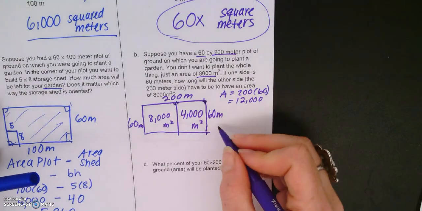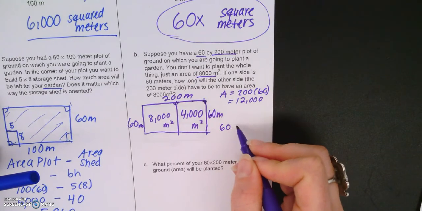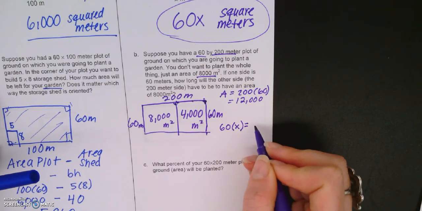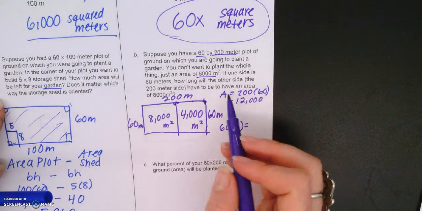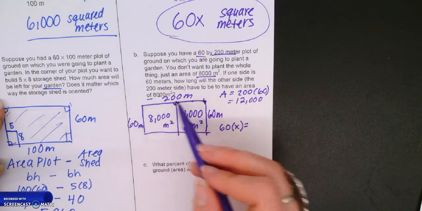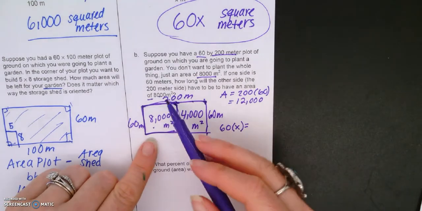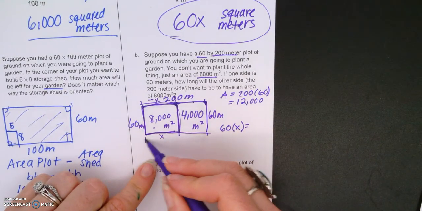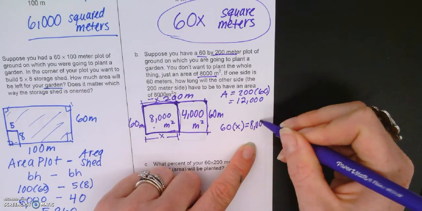Well, 60, because we know base times height, 60 times an unknown number, I'll call it x, is equal, we want to know how long does the other side have to be to have an area of 8,000. So we want to know about this section of the garden. So it's 60 by x, and that's going to equal 8,000.